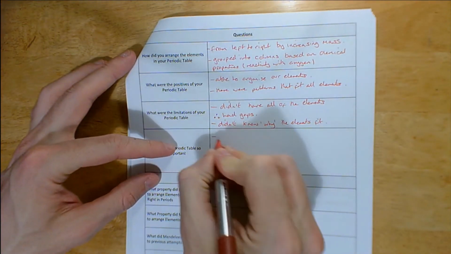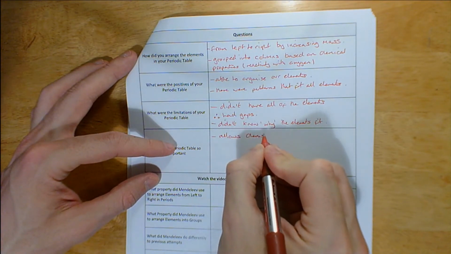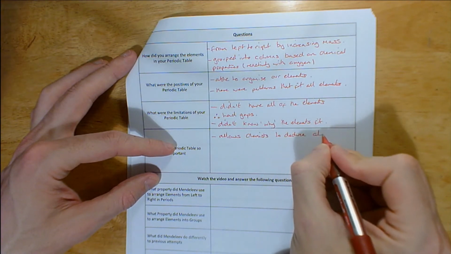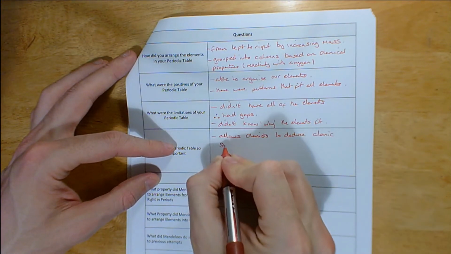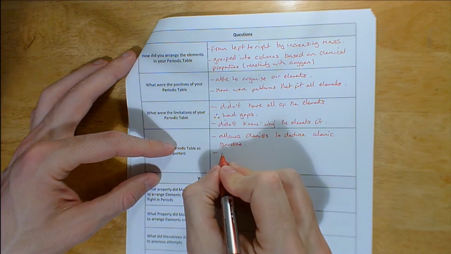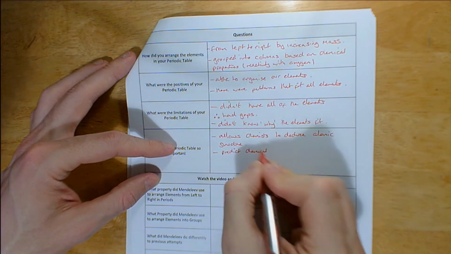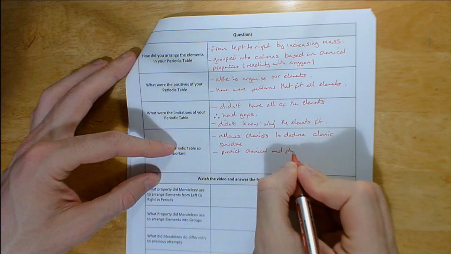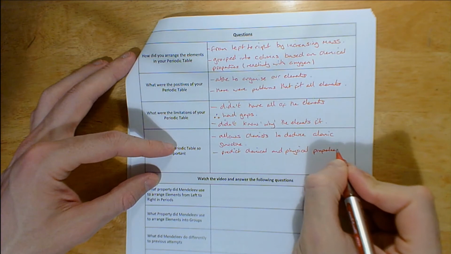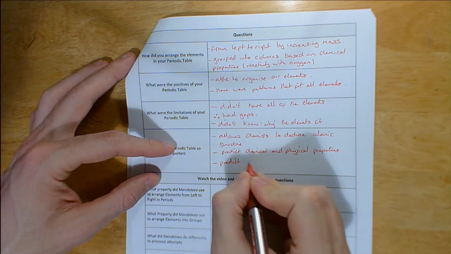So it allows chemists to deduce atomic structure, it allows us to predict chemical and physical properties, and it allows us to predict structure and bonding.